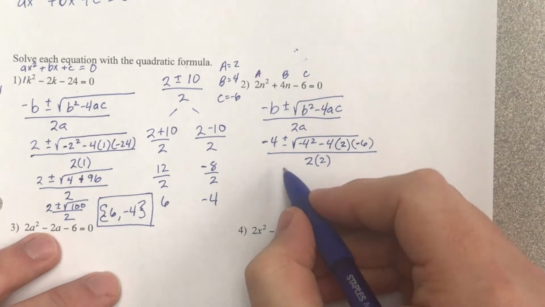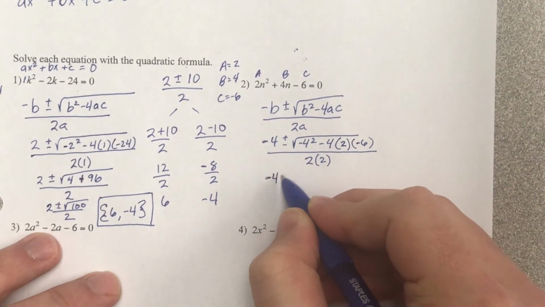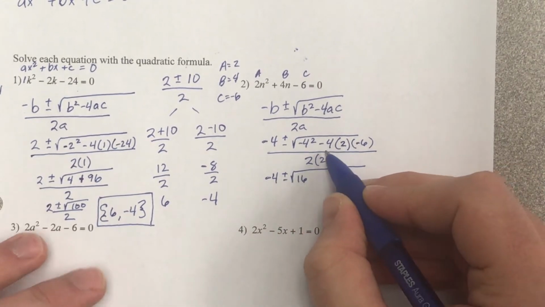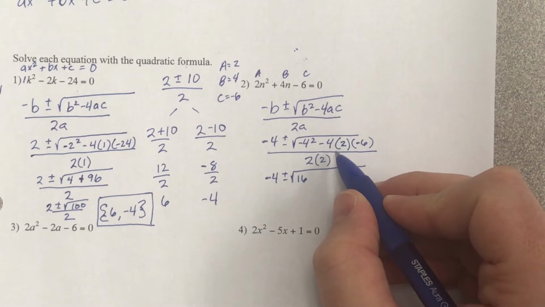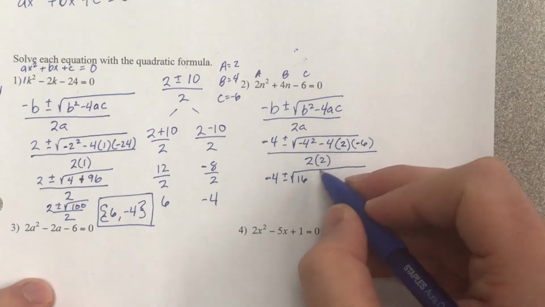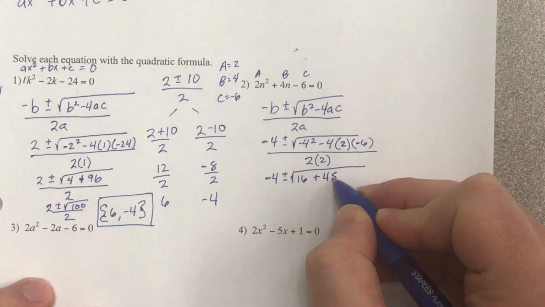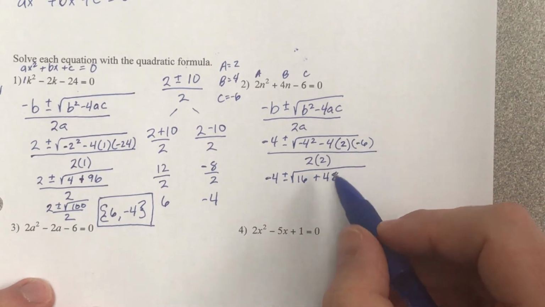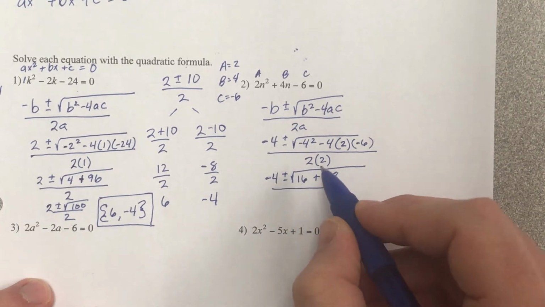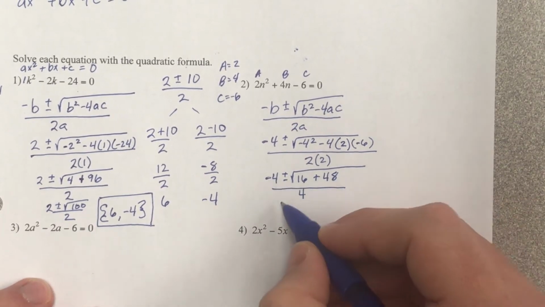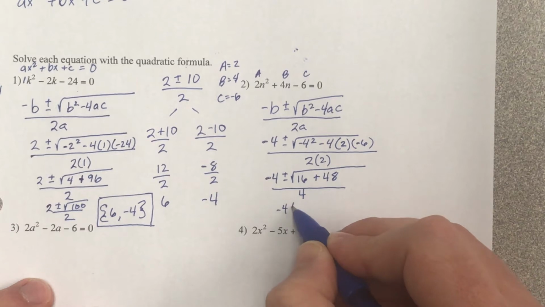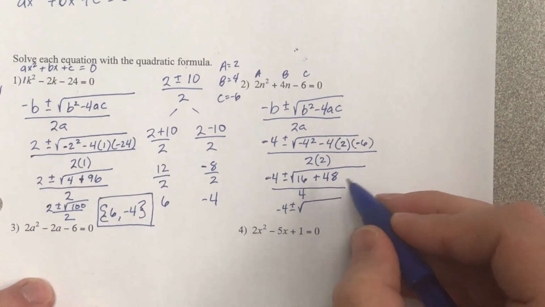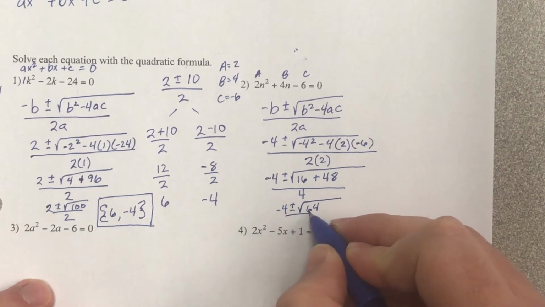Once we get it there, let's simplify. Negative 4 plus or minus the square root of 16. Negative 4 times 2 is negative 8. Negative 8 times negative 6 is positive 48. And that's all over 2 times 2, which is 4. When I add this, I get negative 4 plus or minus the square root of 16 plus 48 will lead us to 64 all over 4.